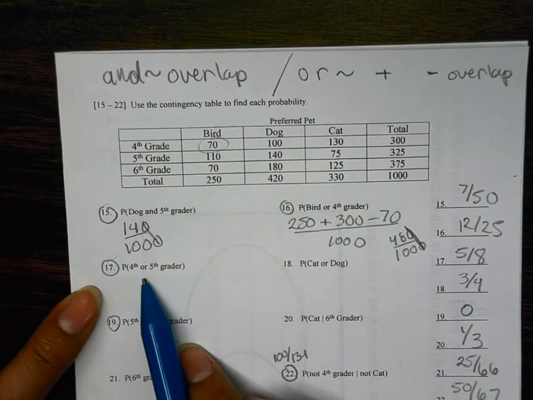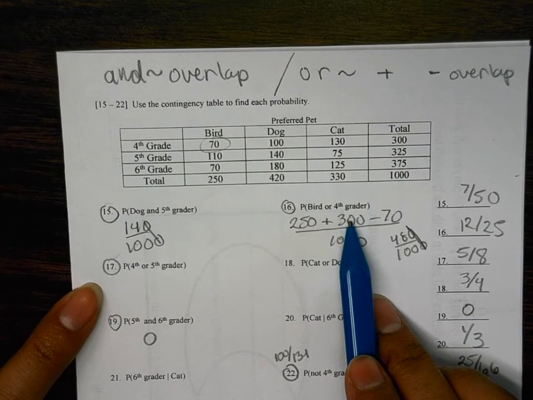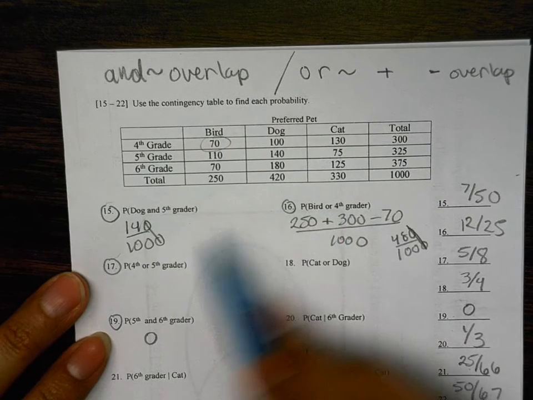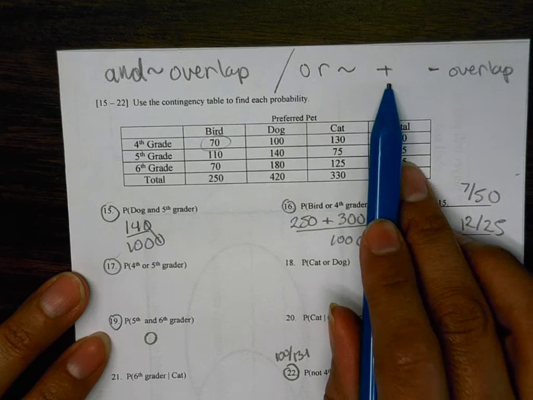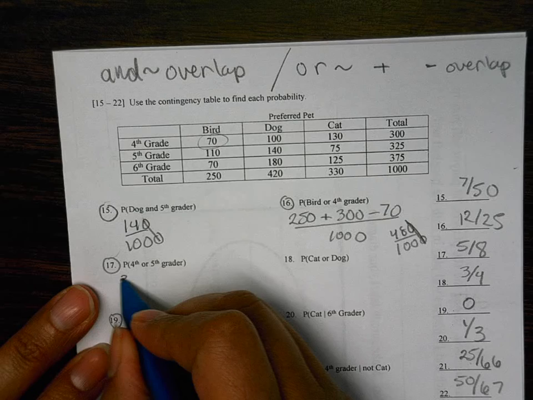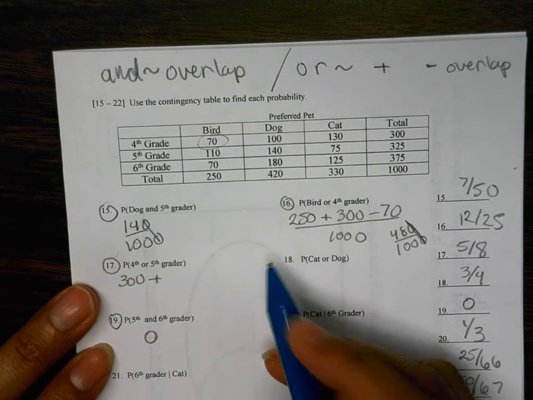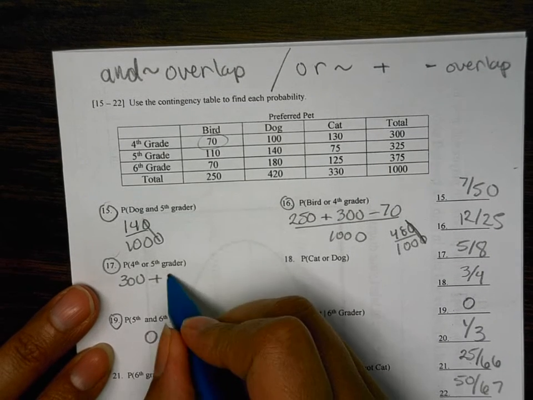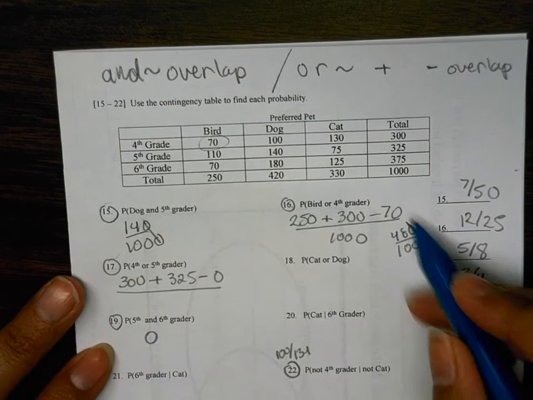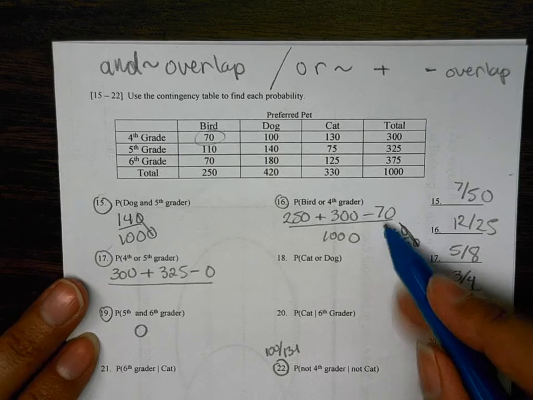Okay. Now, is this one also an "or," just like number 16? Ike, make sure you're paying attention. Okay. So, "or" is where we add. What is the number of 4th graders we have? We have 300. Plus how many 5th graders? 325. Minus what? 0. Okay, why is this one minus 0?